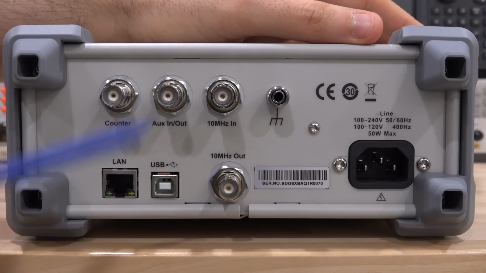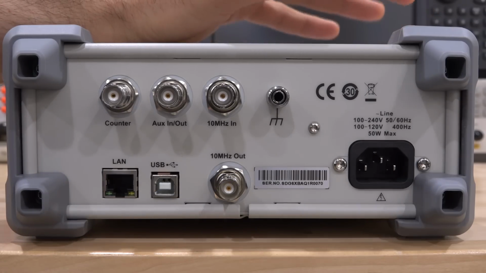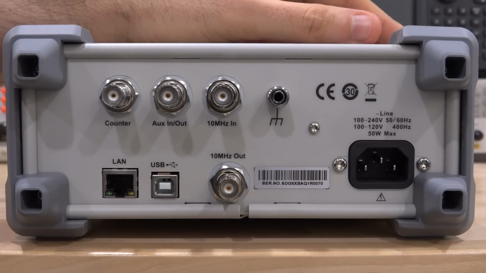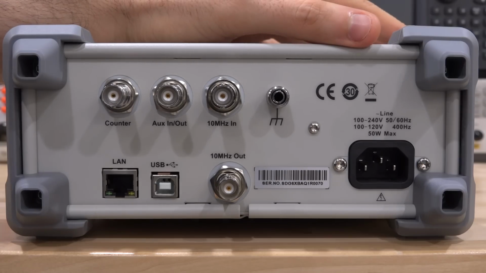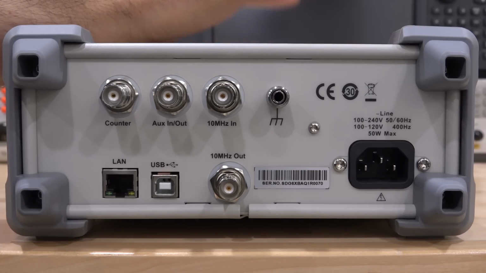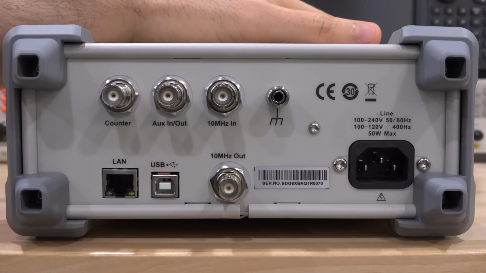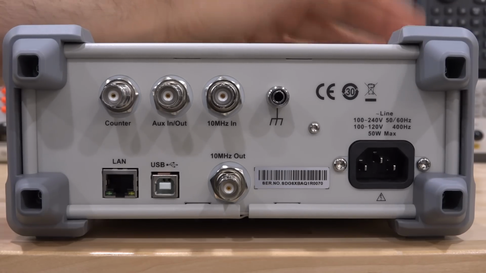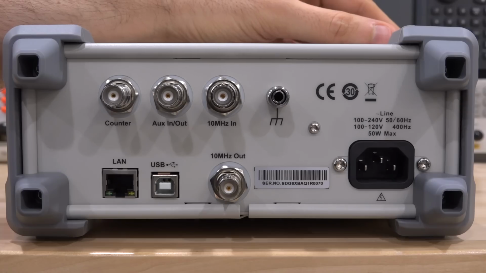We'll try that out. We also have 10 megahertz in and 10 megahertz out, so you can put your own reference in if required, or use the reference from this unit for something else. This can be pretty handy if you want to lock this to a higher frequency generator, especially if you're using this for radar generation, if you're doing bursts and chirp generation with a device like this. And then an auxiliary input output, which can be configured to do different tasks from the internal menus. We'll take a look at it as well. It works all the way to 240 volts. Very classic, really nothing unusual at the back.